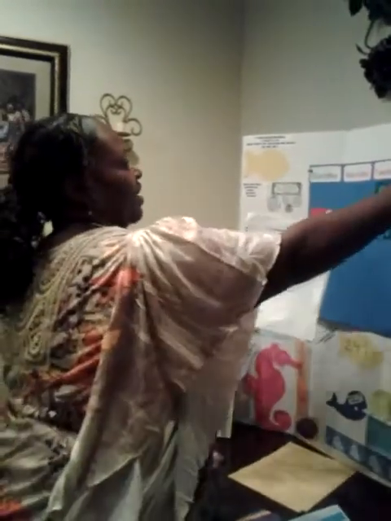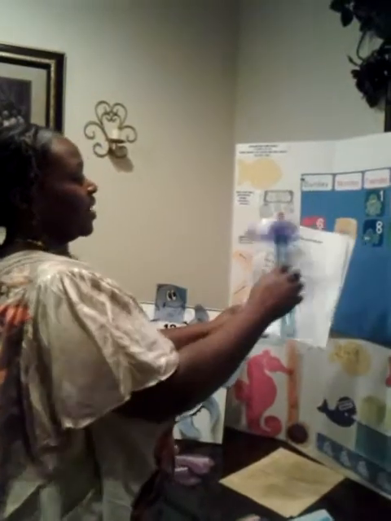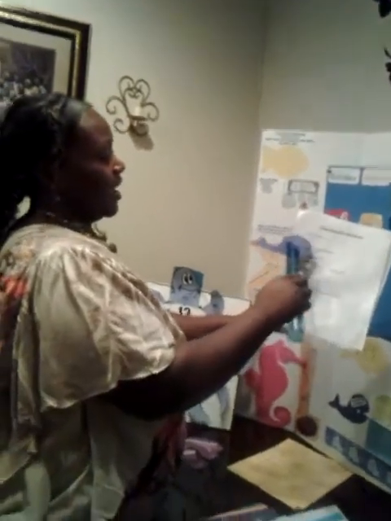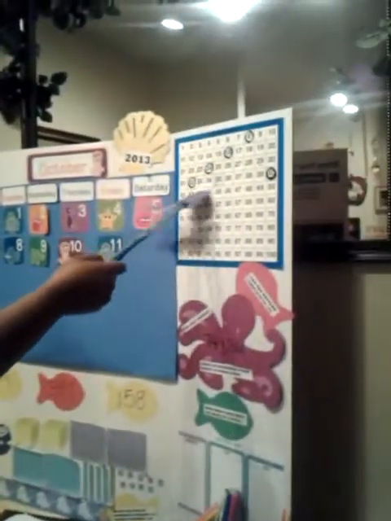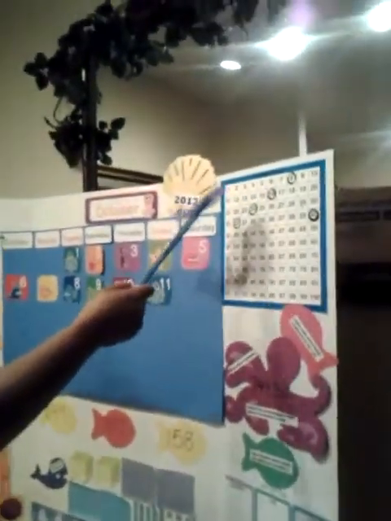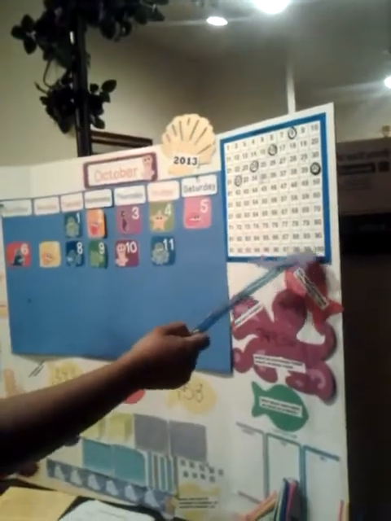As you can see, we have the date, so kids can look up here. They can write the date in words, and then they also can put the numerical date. The first activity is find the pattern. Kids will look at this hundreds board. They will figure out what the pattern is, and they will continue it to 100.